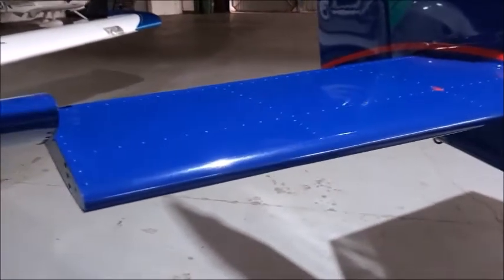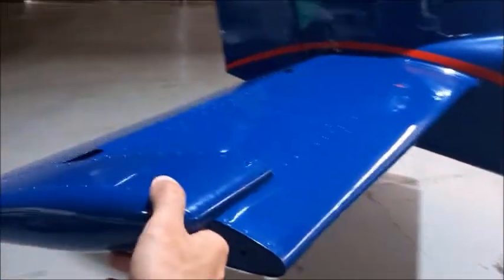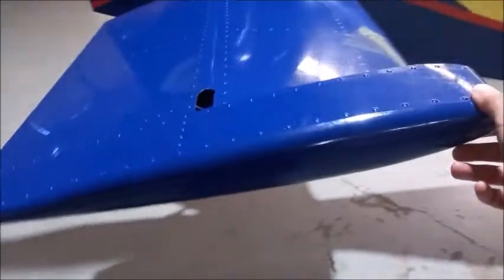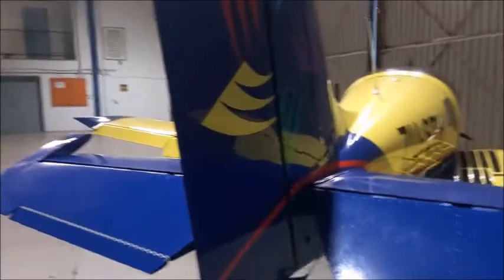We come across to the tailpiece. This is the elevator. The elevator moves up and down, and that controls the pitch of the aircraft. Again, we're going to check to make sure that the bolts and nuts are in place. As you can see, that bolt and nut is in place over there, as well as over there. Coming back down to the rudder. Remember, the rudder controls the yawing of the aircraft. That's controlled by these cables, so we make sure that the cables are secure and that it's able to operate properly.